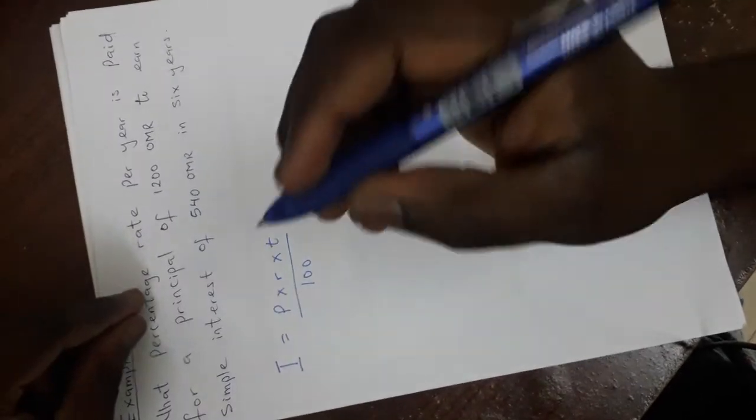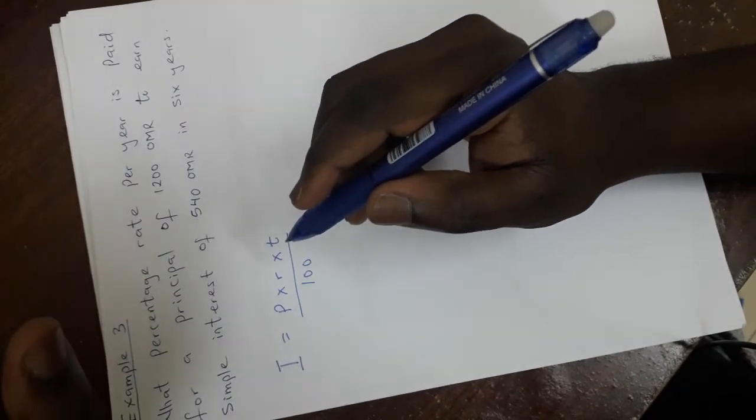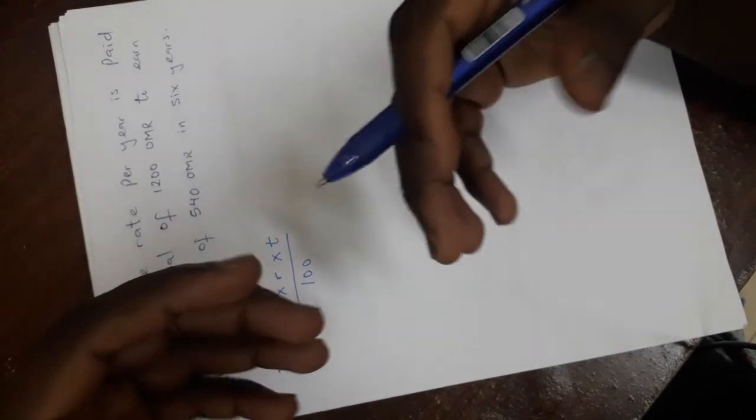In this example, we want to calculate the rate. For us to be able to calculate the rate, we are going to change this formula to make R the subject of the formula. It means you have to revise how to change the subject of formula.